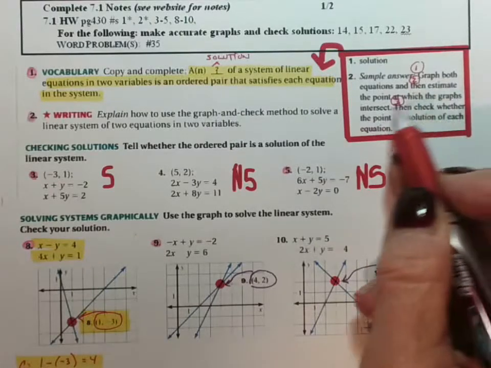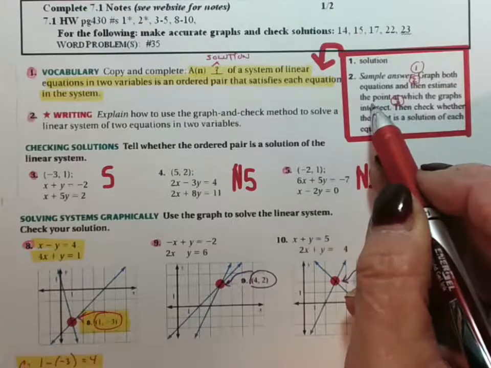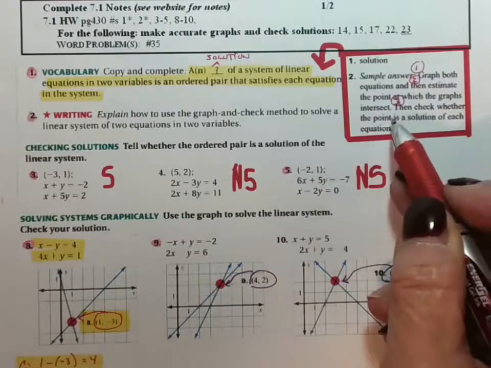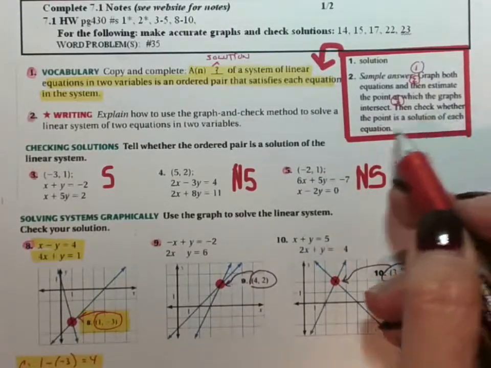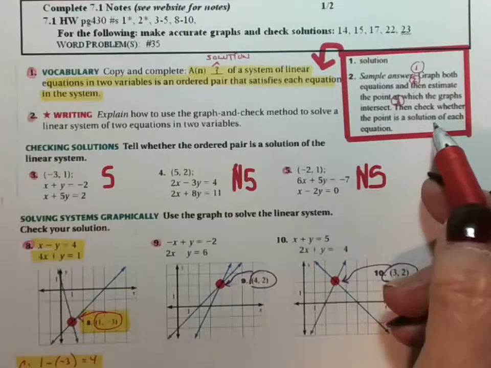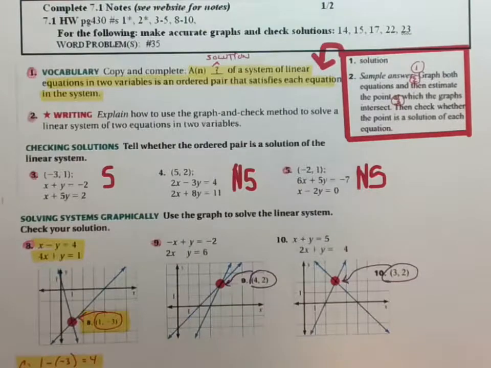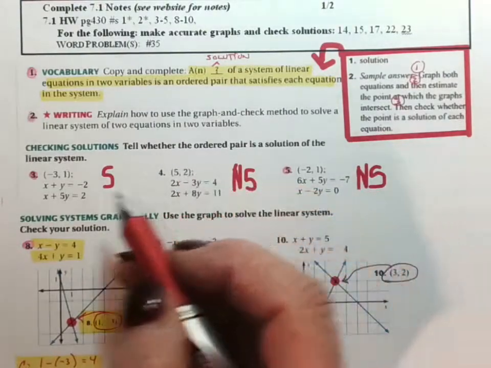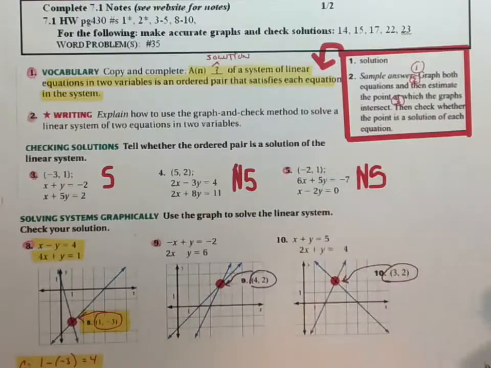Step 2, then estimate where they intersect, that point. Step 3, then go back and check that point in both of your original equations to make sure that your solution is correct. So that's number 2. Number 3 is a solution, and number 5 is a solution.